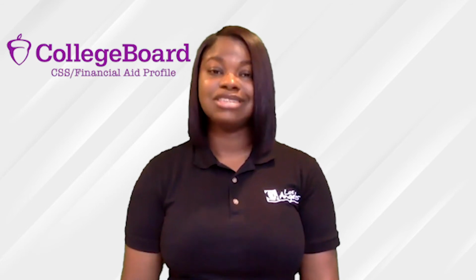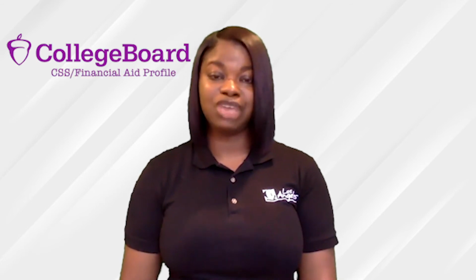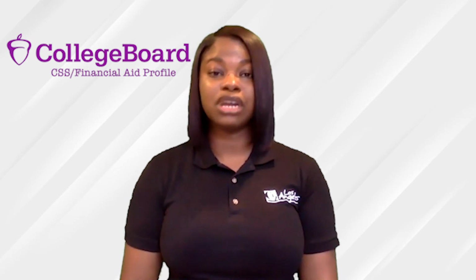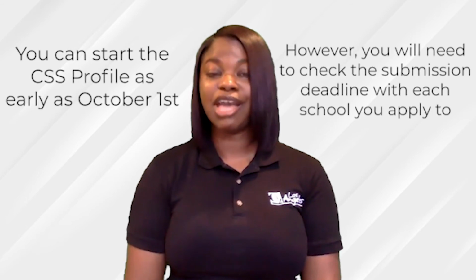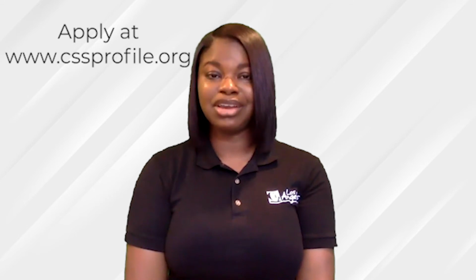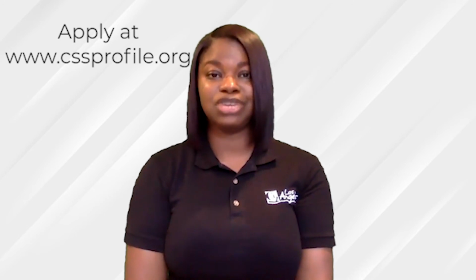While the FAFSA will go to any college that you apply to, the CSS Profile is a supplemental financial aid form that is collected from almost 400 colleges, mostly private. The CSS Profile allows for these colleges to consider you for additional non-federal aid. You can start the CSS Profile as early as October 1st. However, you'll have to check the submission deadlines for each of the schools that you apply to. A list of participating colleges is also found on the CSS Profile homepage. You will apply at cssprofile.org, and you will need to have you and your parents' financial information on hand as well.